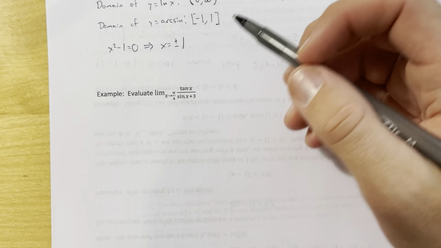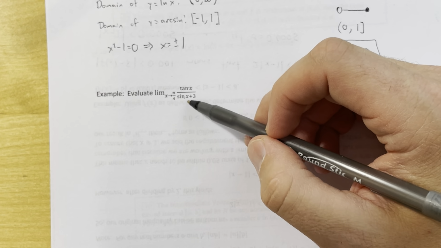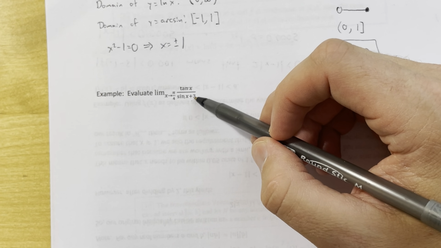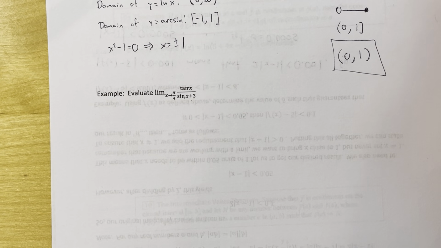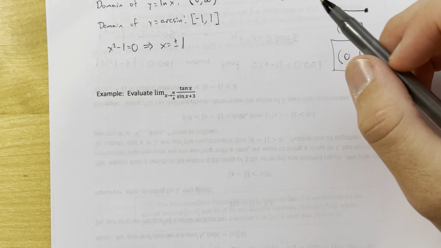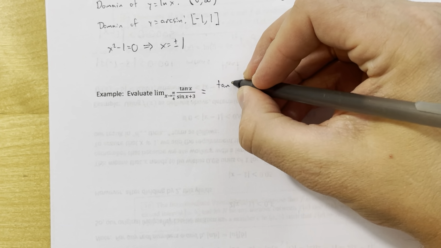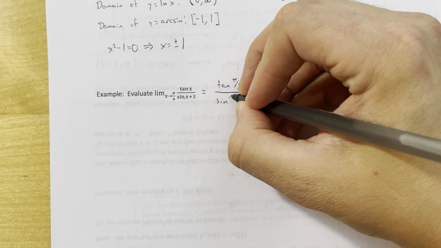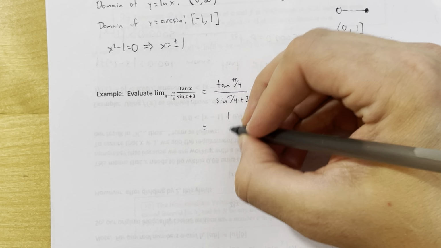And we know, just from our knowledge of trigonometric functions, that tangent is defined at pi over 4, as is the sine function, and it's very easy to see that sine of x plus 3 is not going to equal 0 for pi over 4, nor will it equal 0 for any value of x, which hopefully you can verify why that's the case. So I can evaluate this by plugging in pi over 4 directly. Tangent of pi over 4 over sine of pi over 4 plus 3. Tangent of pi over 4 is equal to 1.